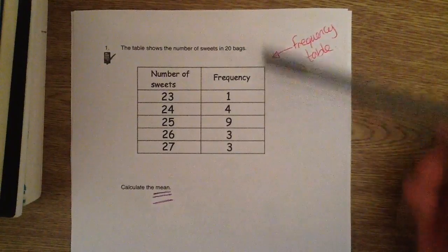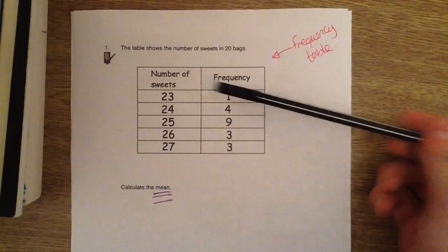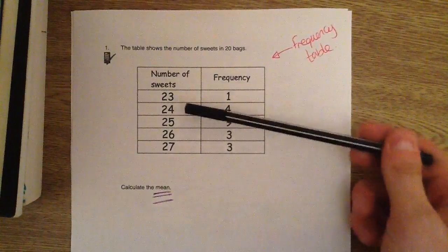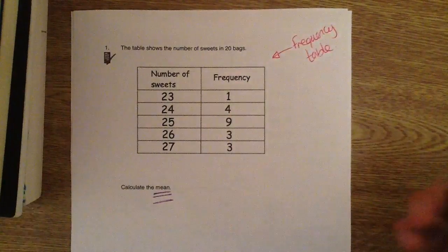Let's consider this question. The table shows the number of sweets in 20 bags. So in one bag, there was 23. In 4 of the bags, there was 24. 9, there was 25, and so on. Now let's look at the method that we use to answer this question.